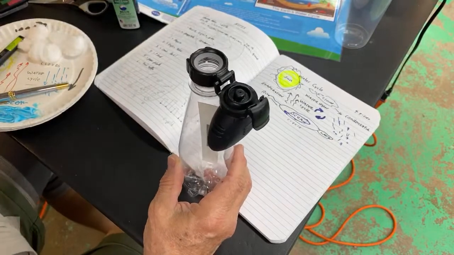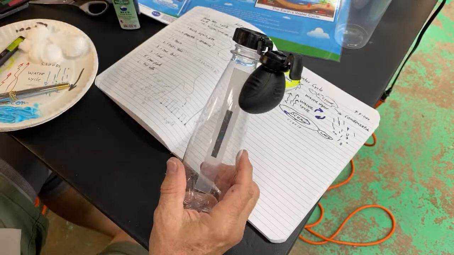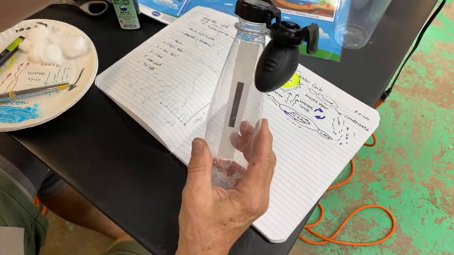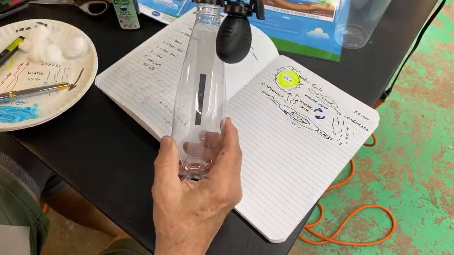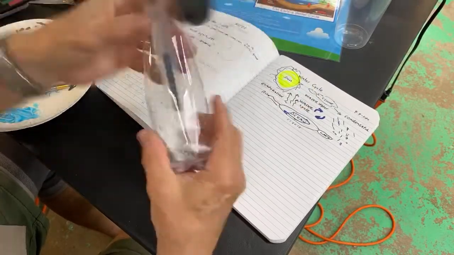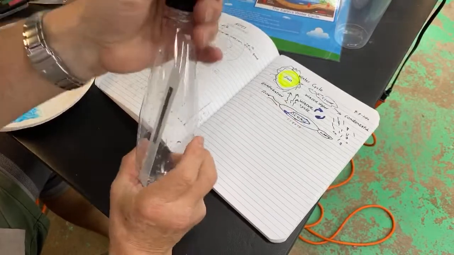So let me add a little bit of water, because if we're going to make a cloud, one way to make a cloud is through water and pressure change. So I'm going to put just a little bit of water in here. Not a lot, so you can see that in there. There's a little bit of water, maybe a little bit more, because this is liquid water and a cloud is water vapor. So I'm going to close this up and snap it.